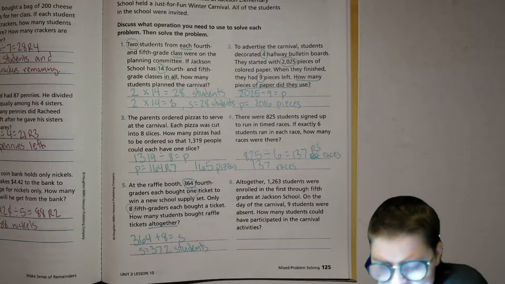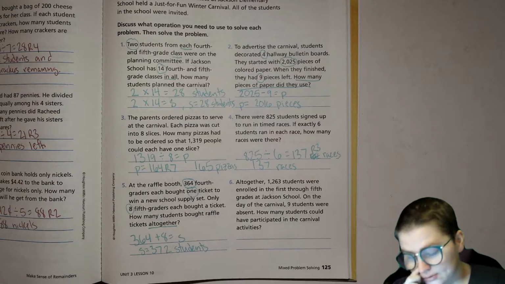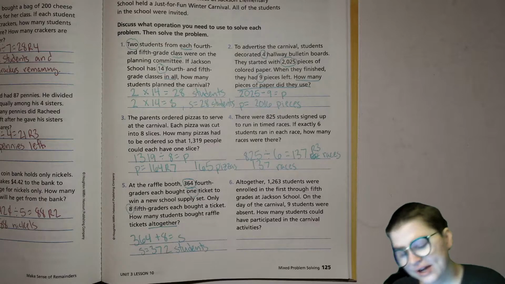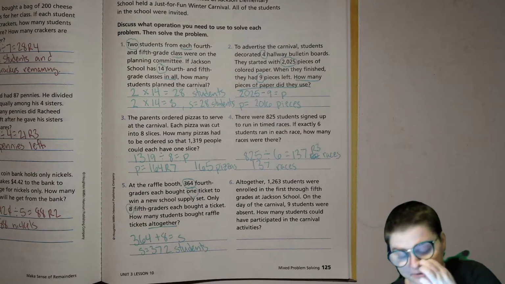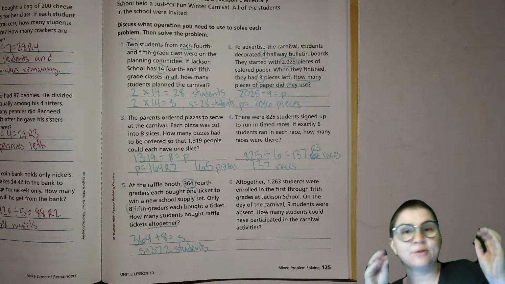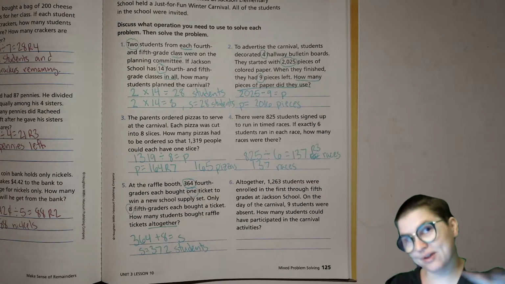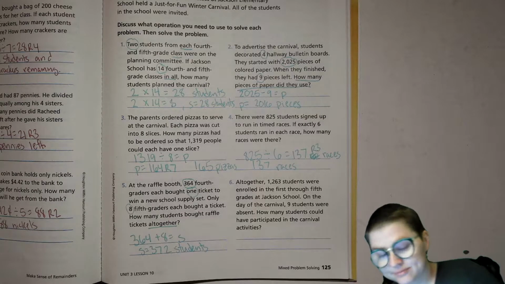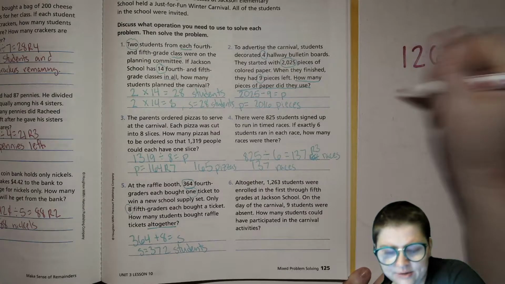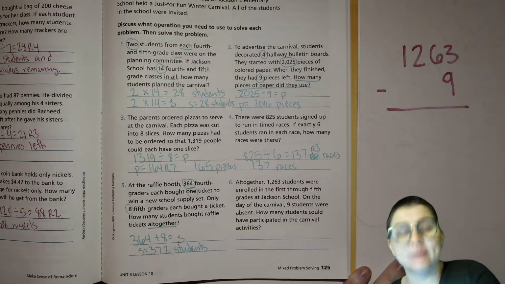Altogether, 1,263 students were enrolled in the 1st through 5th grades at Jackson School. On the day of the carnival, 9 students were absent. How many students could have participated in the carnival activities? So we know the total number of kids who go to the school, and we know the total number of kids who weren't there that day. How do we find the number of kids who were there that day and who could have participated? Well, you take your total, and you remove the kids who couldn't participate because they're not there, and you find the difference, right?